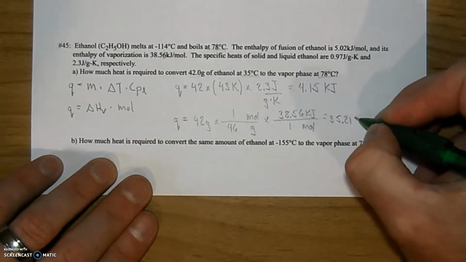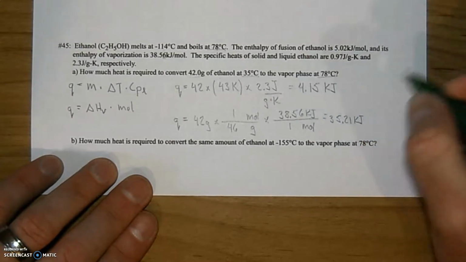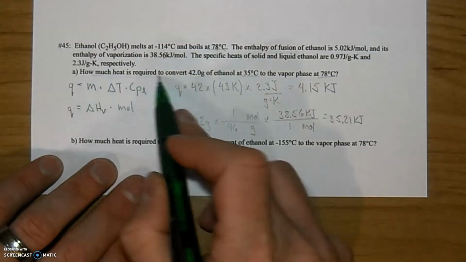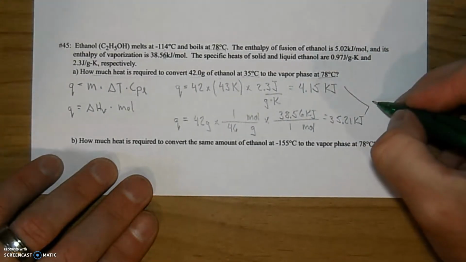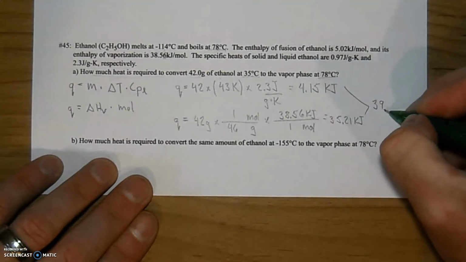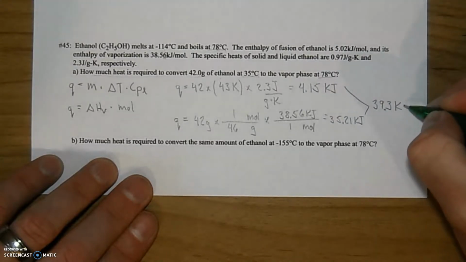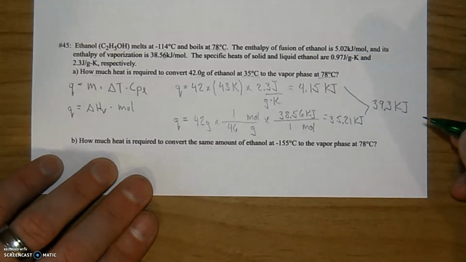If I do this math, I end up with 35.21 kilojoules. And I want the total amount of energy, how much heat is required to go through the entire process. So I have to add those two together, and I get 39.3 kilojoules. That's the total amount of energy.